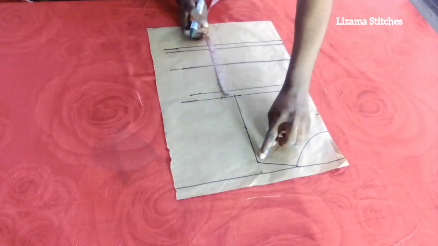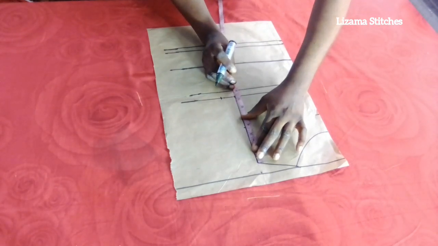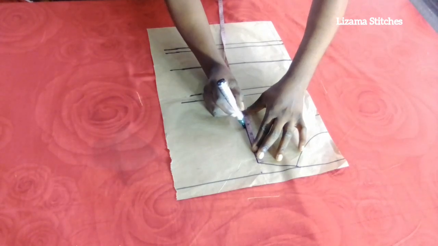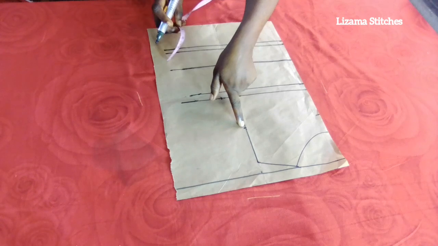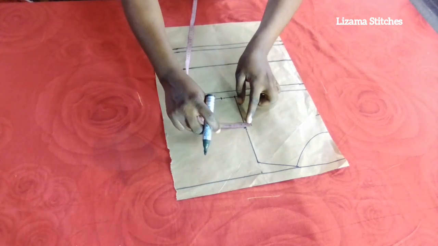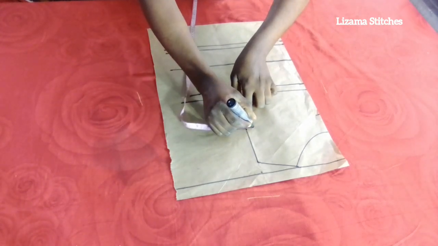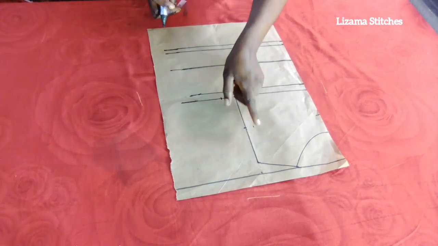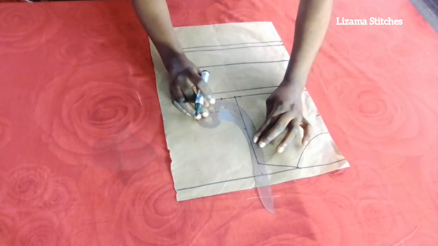Now I'm going to find the midpoint of this line. So this is the midpoint of this line. Now from this midpoint, I'm going to go in by 3/4 of an inch. So this is 3/4. Now I'm going to connect this point to this point and this point to this point with my armhole curve. So just like this.